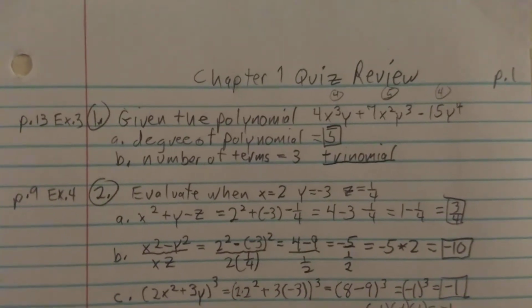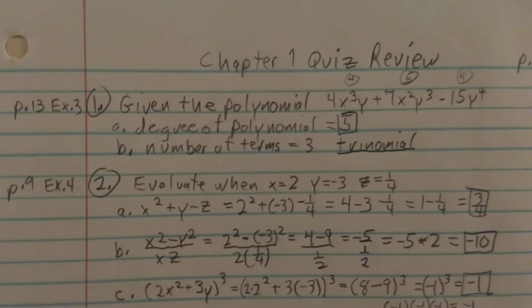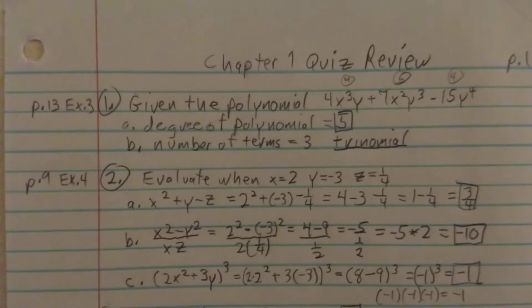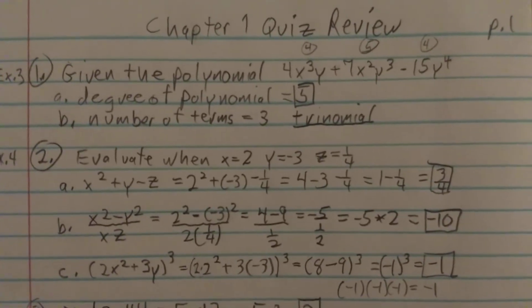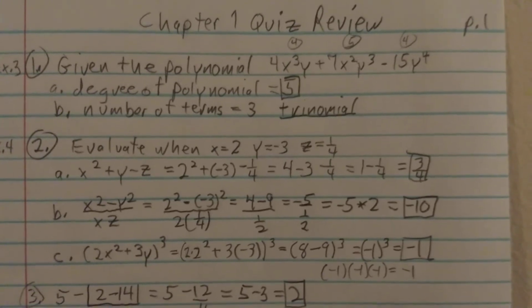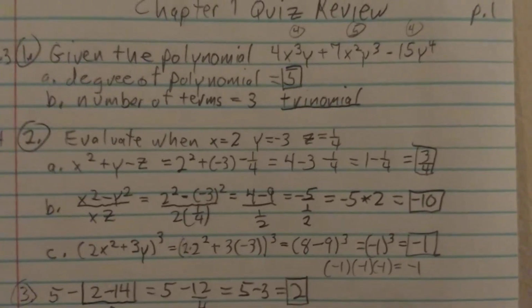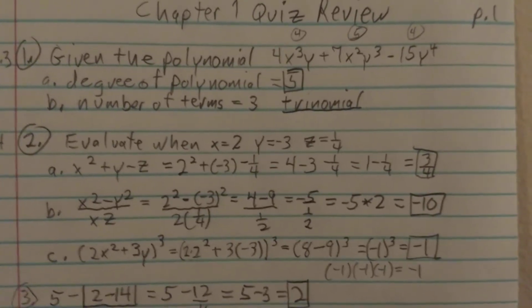Several of these problems are from the examples in the book as I'm showing in the margin. So problem 1 says, given the polynomial 4x to the third y plus 7x squared y to the third minus 15y to the fourth, find the degree of the polynomial.